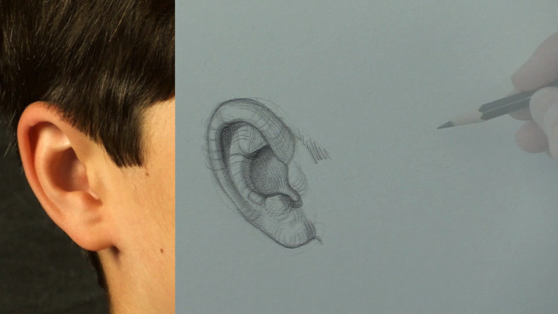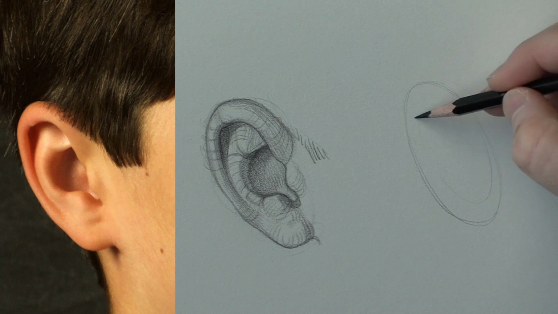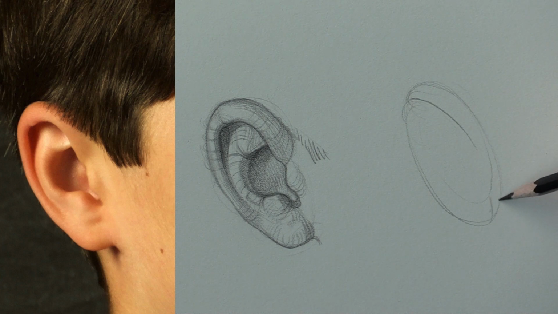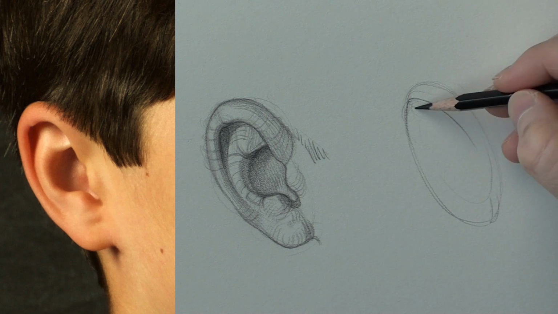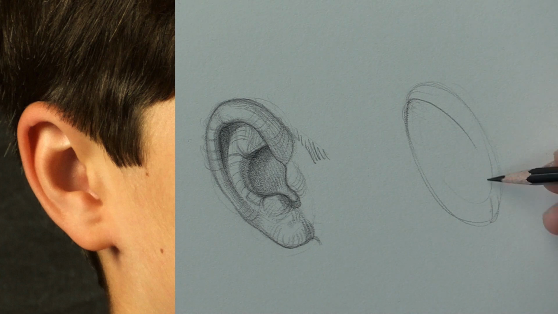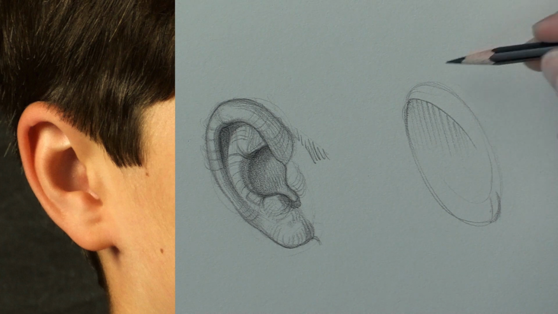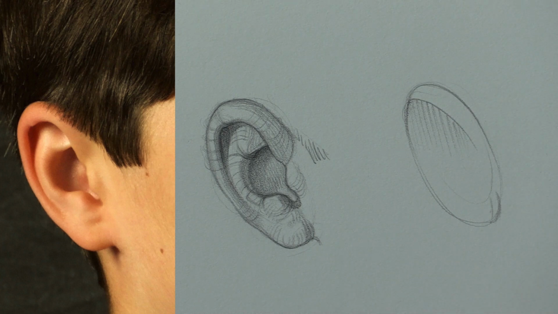Let's do another ear, very primitive, very loose. Think of the ear as an oval. And that top helix, that is how I like to think about the ear, just like that. That's a great way to think also about more of a front view. And then the inside would be a little bit darker. The top cylinder there would be catching a lot of light. Think of the ear this way.